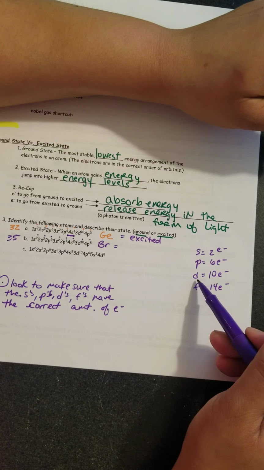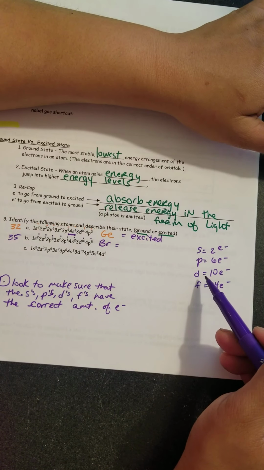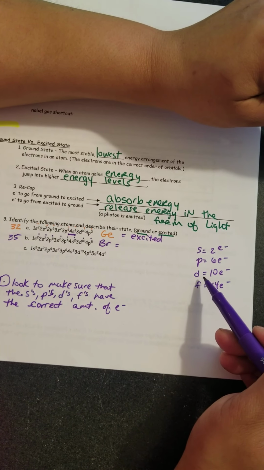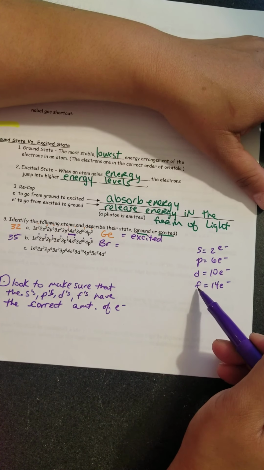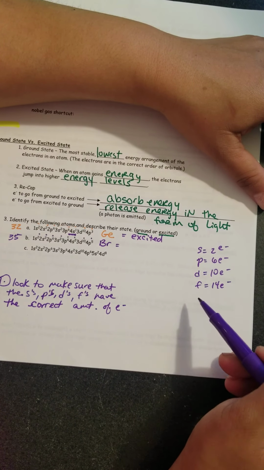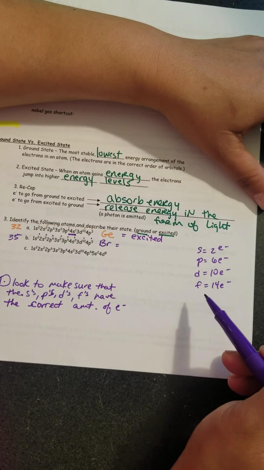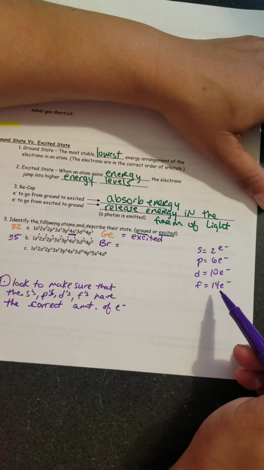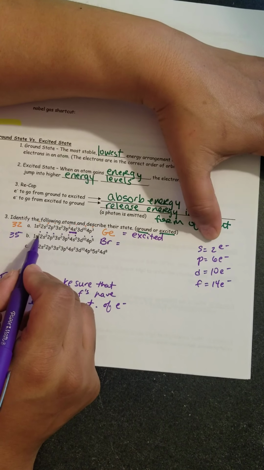The D level or sub-level has 5 seats, and each seat can contain 2 electrons, so 5 times 2 is 10 electrons max. F, 7 seats on this sub-level. Each seat can contain 2 electrons. 7 times 2 is 14 total. So let's go ahead and let's look. 1s2, correct.